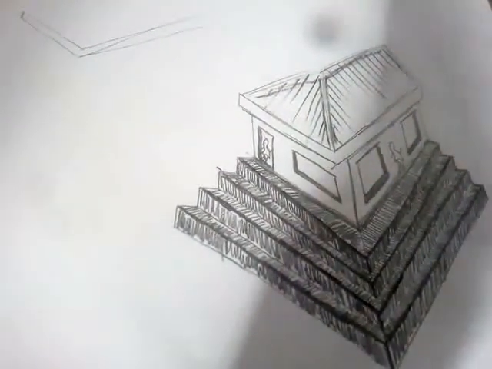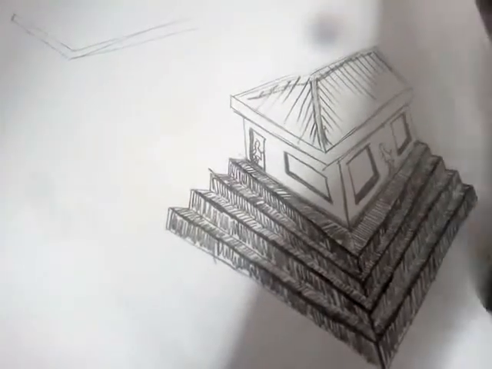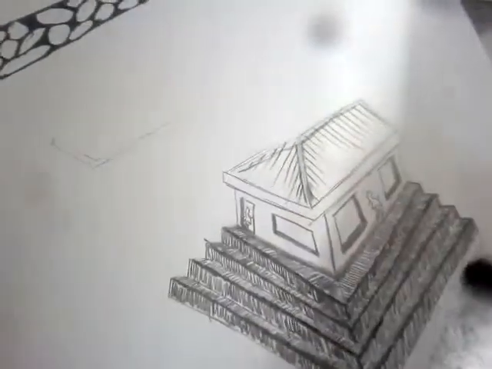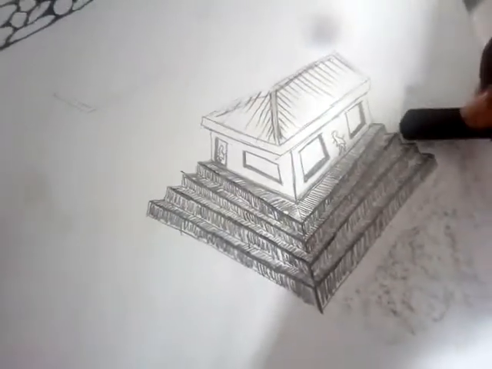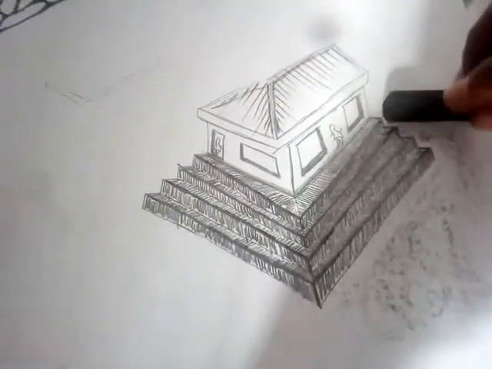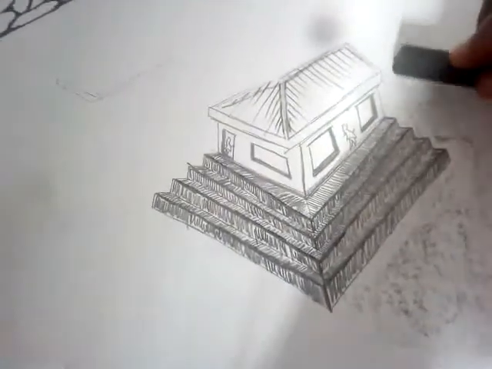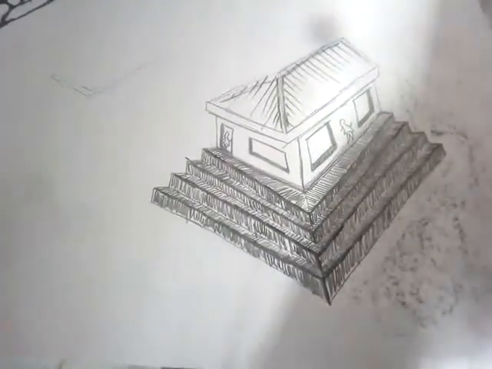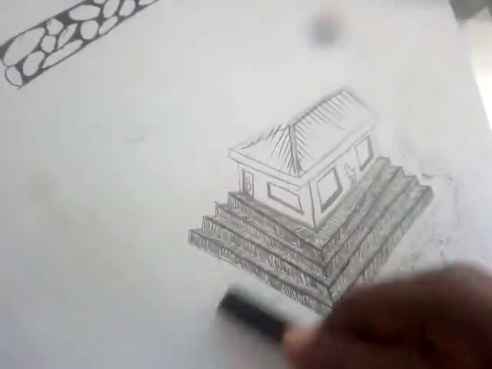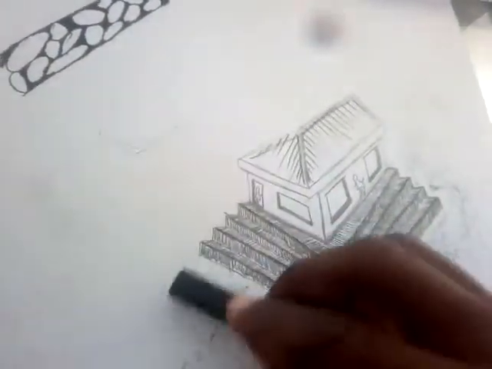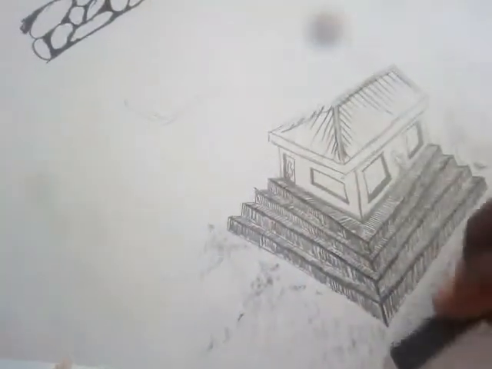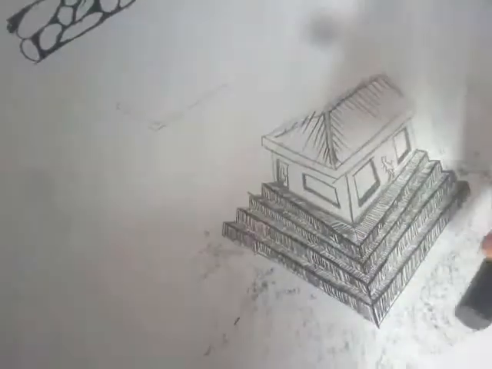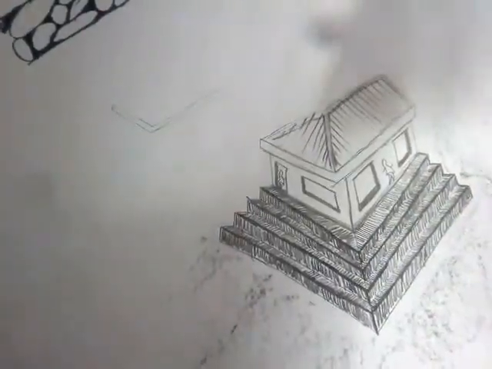Let's just do a little surface there. Every house has its own ground. There's our surface over there. And then there we go.